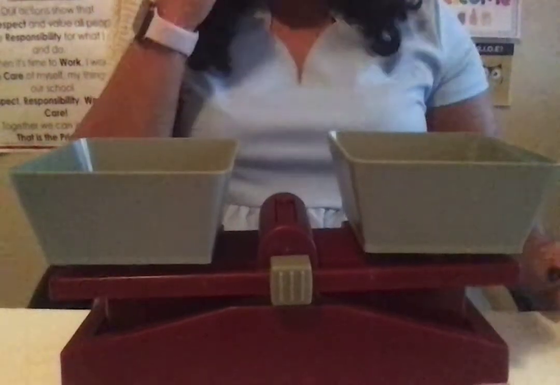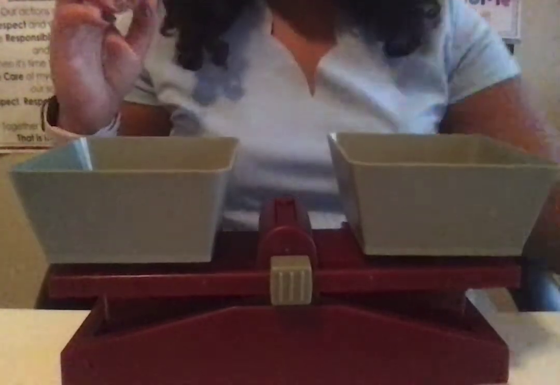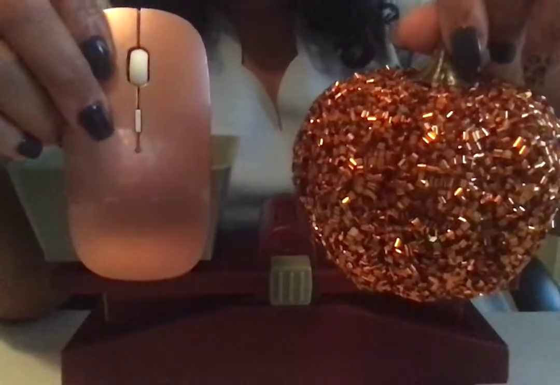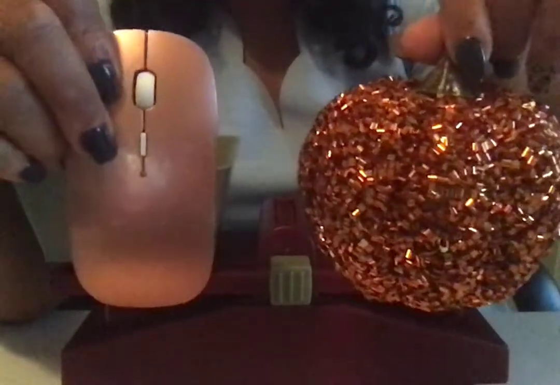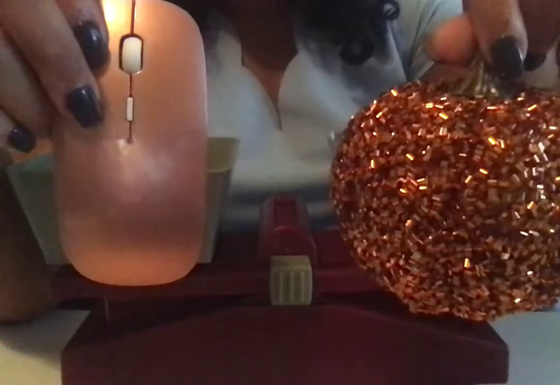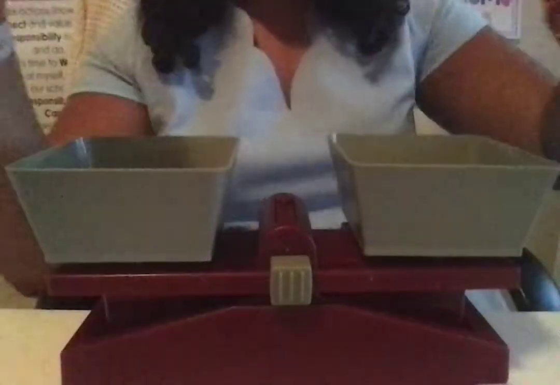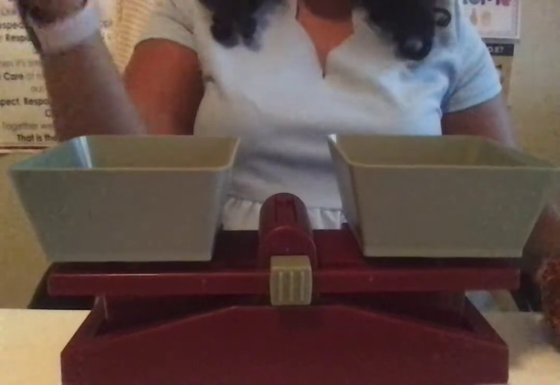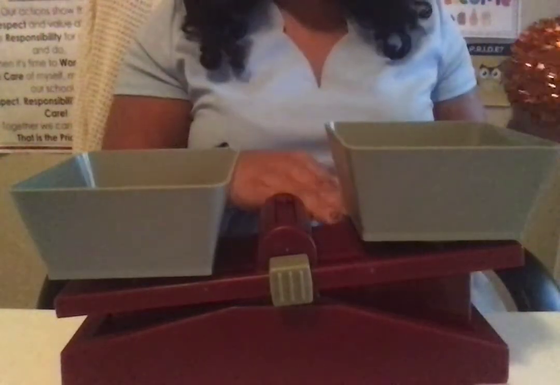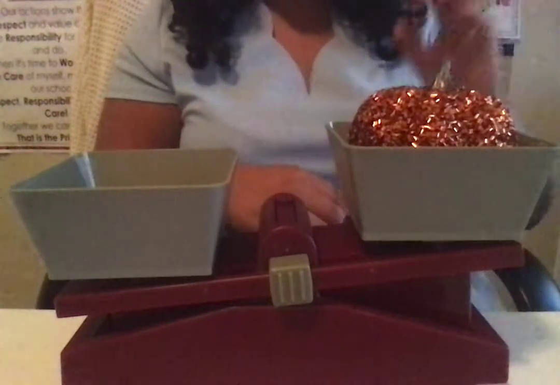So we're going to measure some things, okay? Which do you think is lighter? Do you think this computer mouse or this pumpkin is lighter? Which one do you think is heavier, the pumpkin or the computer mouse? All right, let's see. I'm going to put my mouse on this side. I'm going to put my pumpkin on this side.